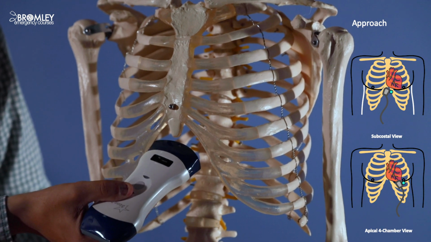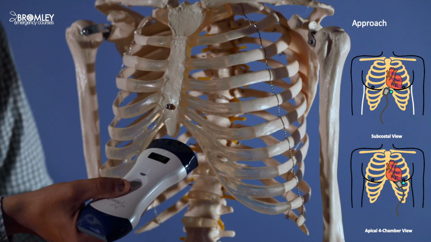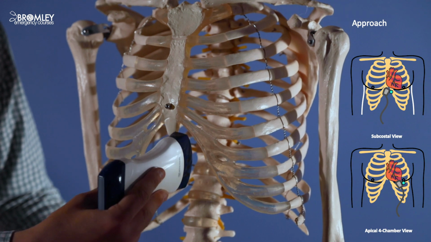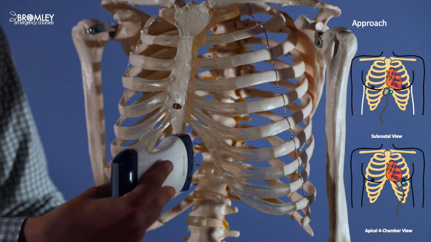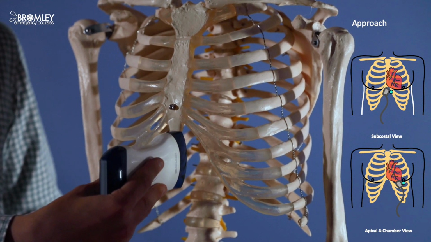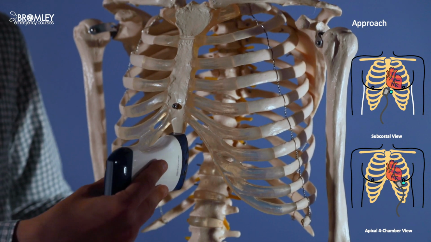To look at the IVC, we just rotate the probe anti-clockwise so that the probe marker is towards the patient's head, and then we'll see the IVC coming out of the right atrium.